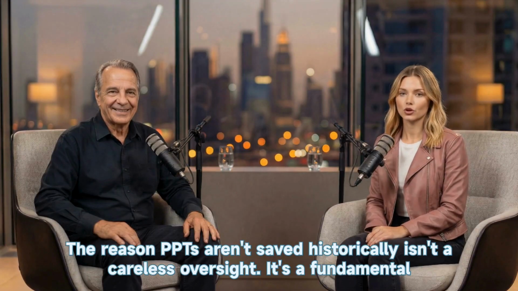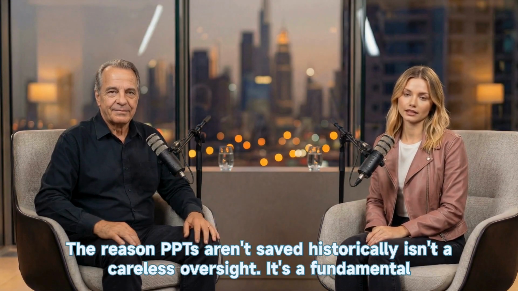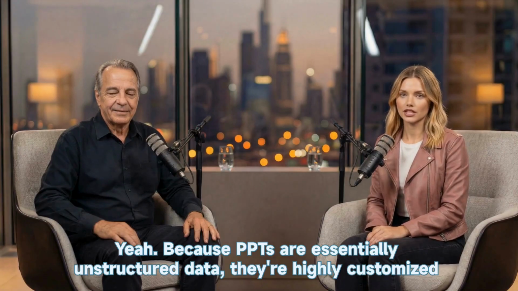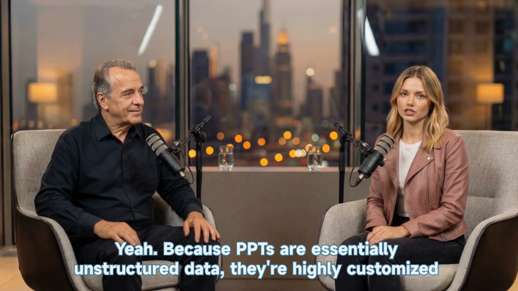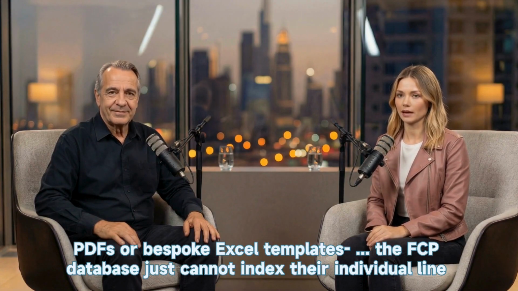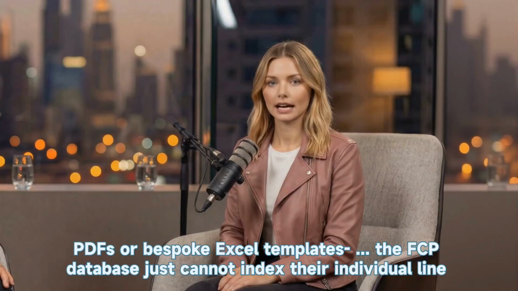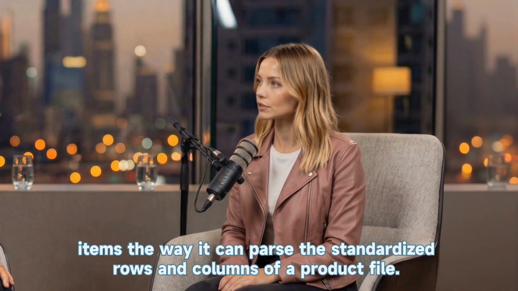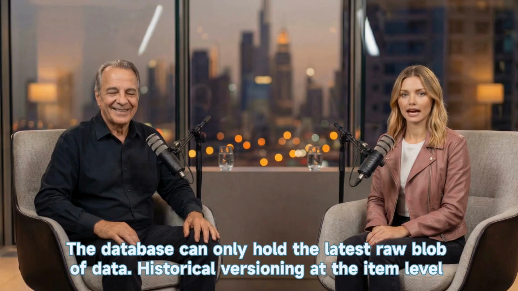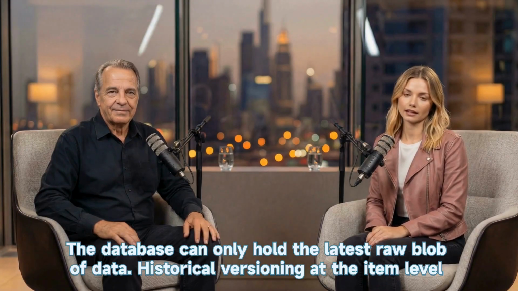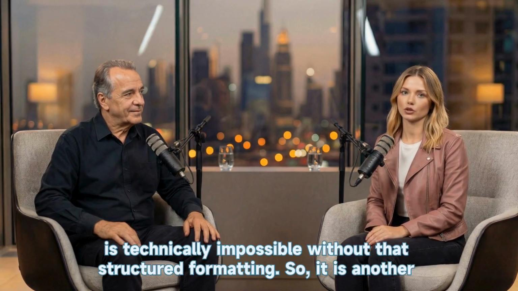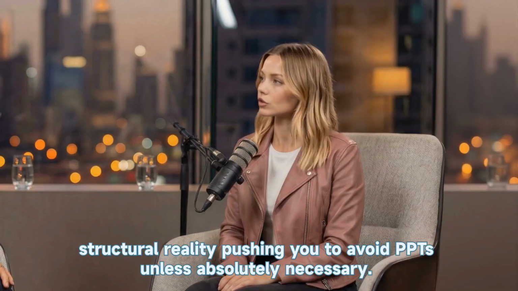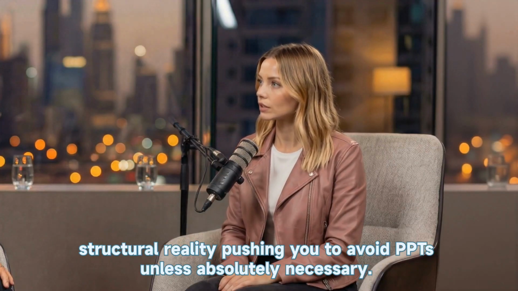The reason PPTs aren't saved historically isn't a careless oversight. It's a fundamental architectural limitation. Really? Yeah, because PPTs are essentially unstructured data. They're highly customized PDFs or bespoke Excel templates. The FCP database just cannot index their individual line items the way it can parse the standardized rows and columns of a product file. Oh, I see. The database can only hold the latest raw blob of data. Historical versioning at the item level is technically impossible without that structured formatting. So it is another structural reality pushing you to avoid PPTs unless absolutely necessary.